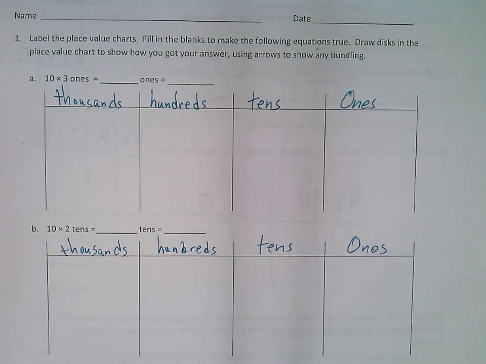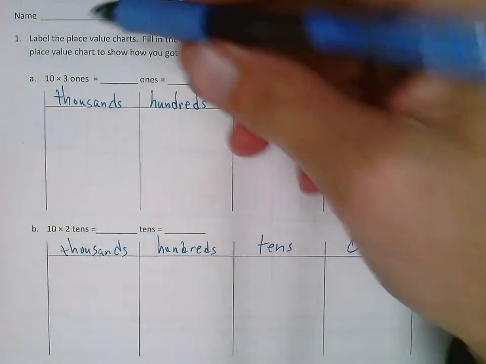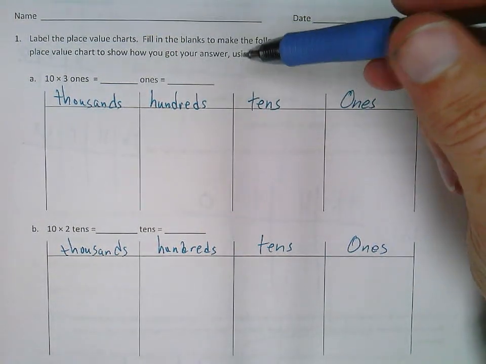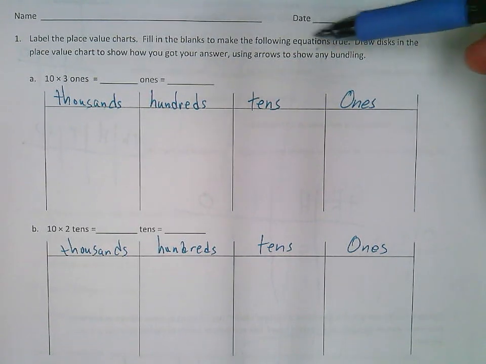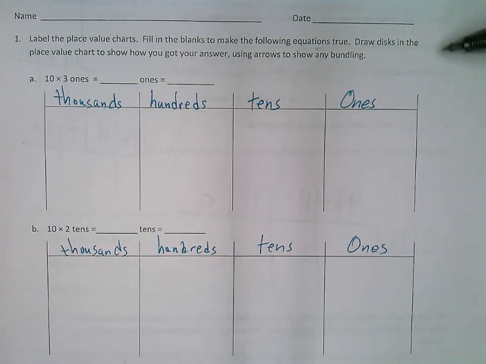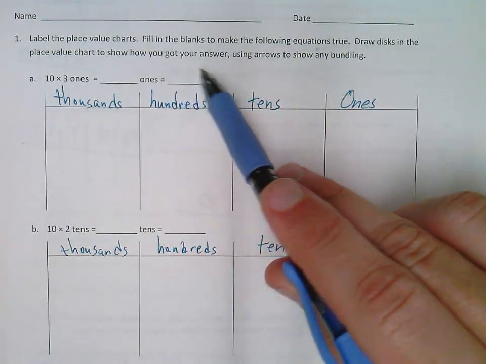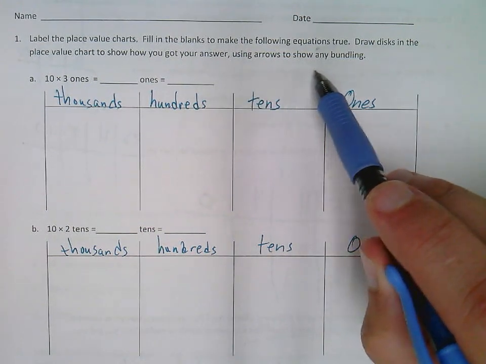All right, we are on 4th grade, Module 1, Lesson 1, and question number 1 says, label the place value charts, which I've already done here. Fill in the blanks to make the following equations true. Draw discs in the place value chart to show how you got your answer, using arrows to show any bundling.